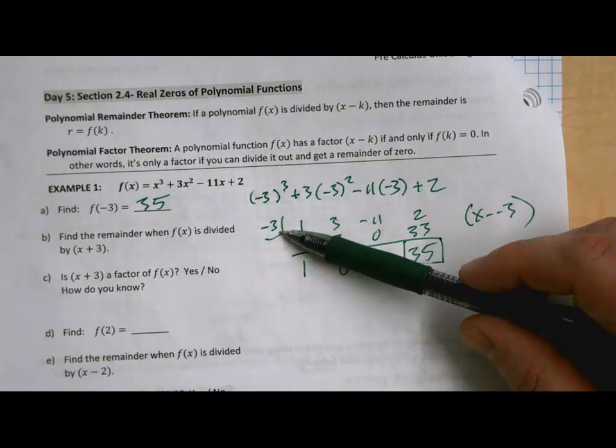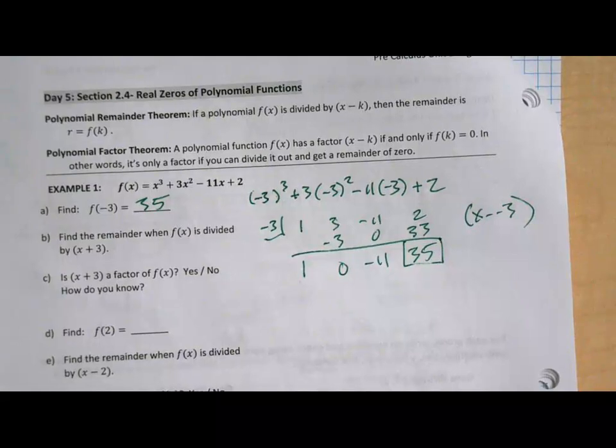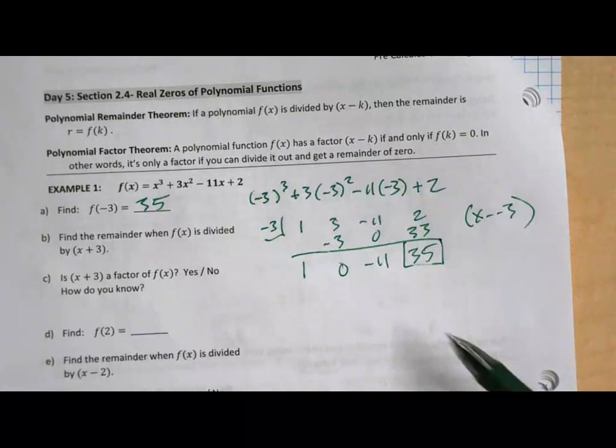My remainder here ends up being exactly what I would have gotten if I had plugged negative 3 into the function. We used to use this a lot back before calculators because it was way faster to plug numbers into a polynomial this way than to try and do it out by hand. So that's kind of handy.